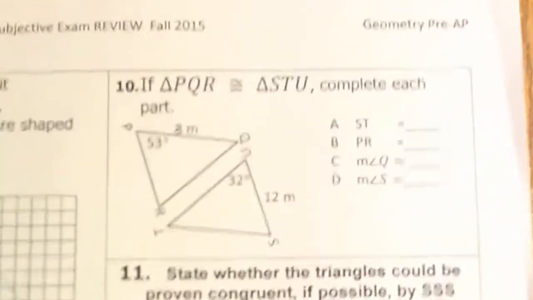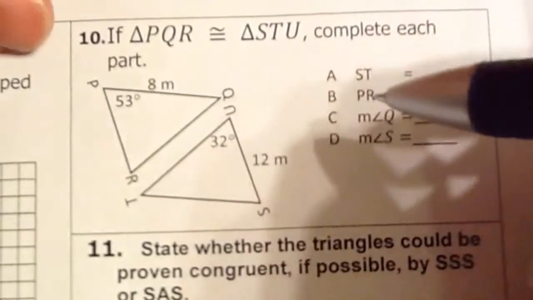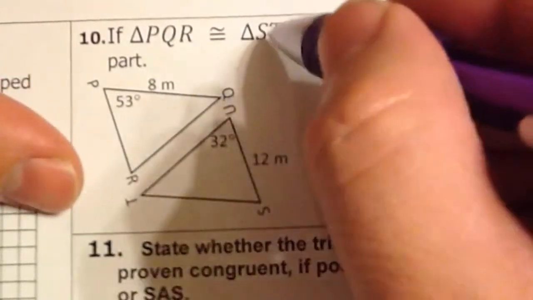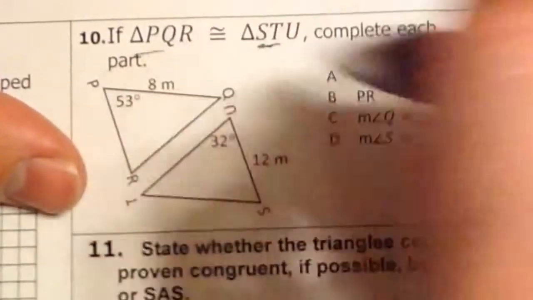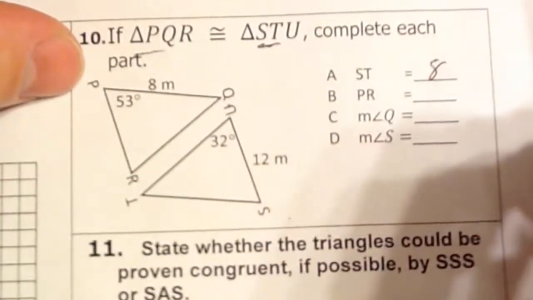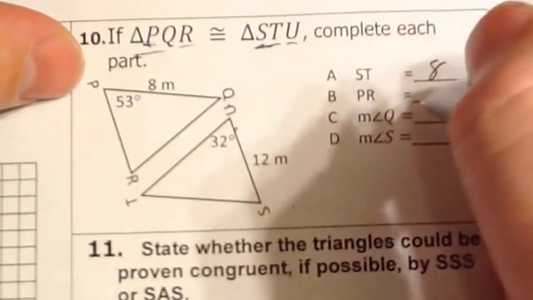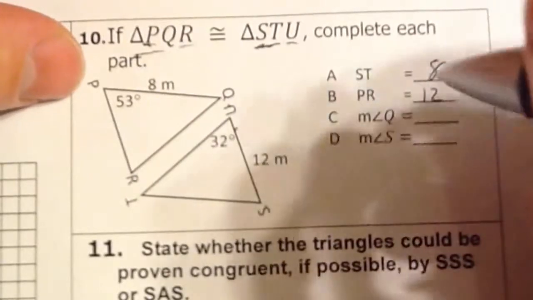Question number 10. Triangle PQR is congruent to triangle STU. Complete each part. Alright, so ST matches with PQ, and PQ is 8, so that means ST is also 8. PR matches up with SU. SU is 12, that means PR is also 12.